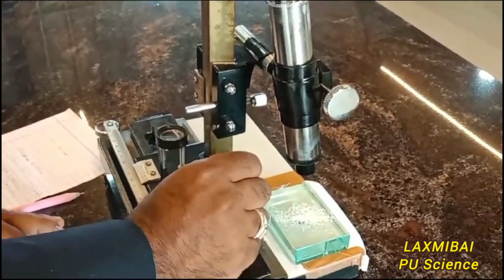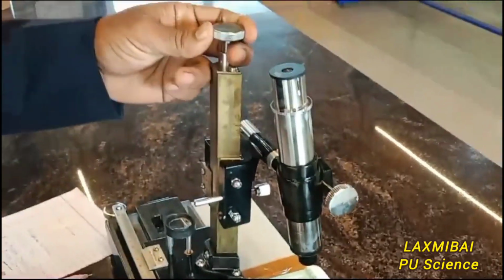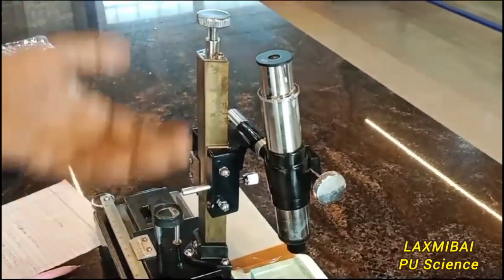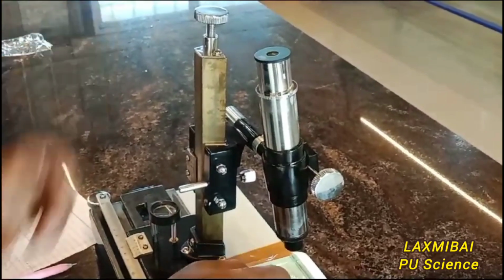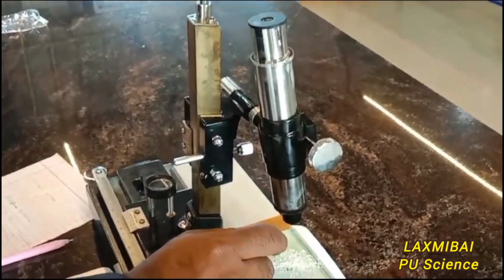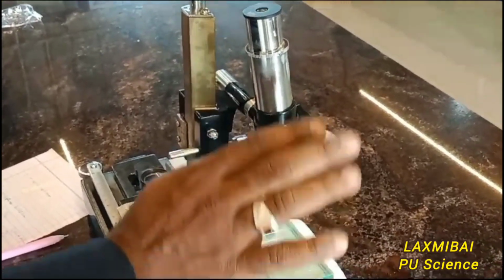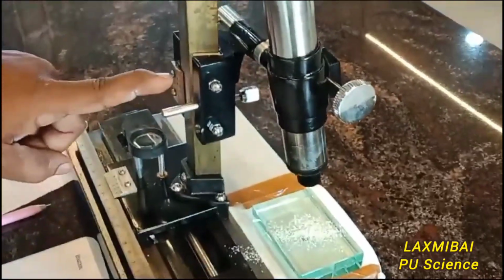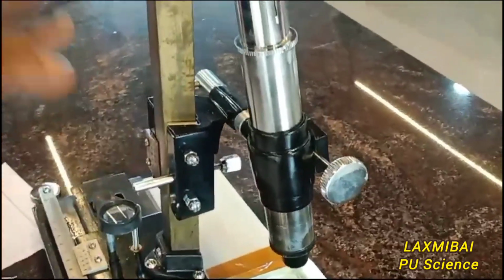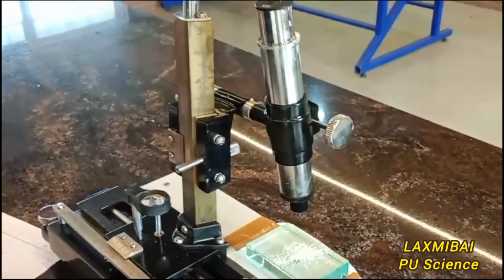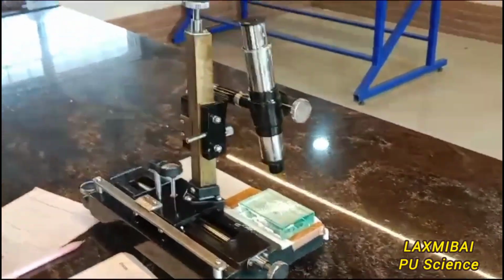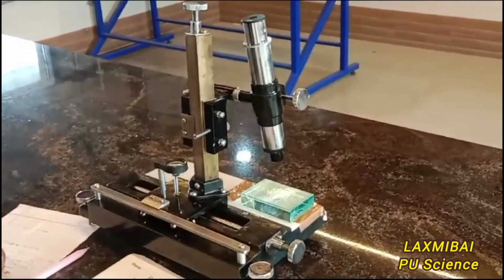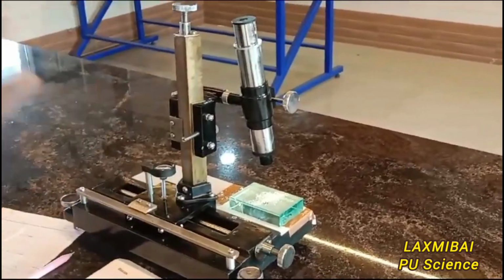This time we have to try to see the dust particle clearly. For that we again rotate this anti-clockwise, it will come up, and at a particular position you will see the clear image of the dust particle. There you stop, take the MSR value and CVD value, and substitute in the formula R is equal to MSR plus CVD into least count. This time this is your R3.